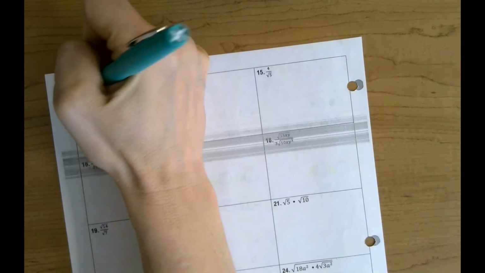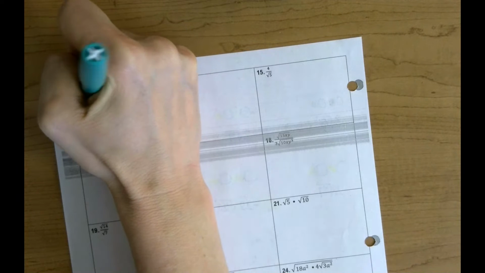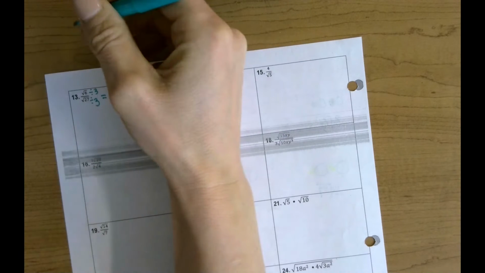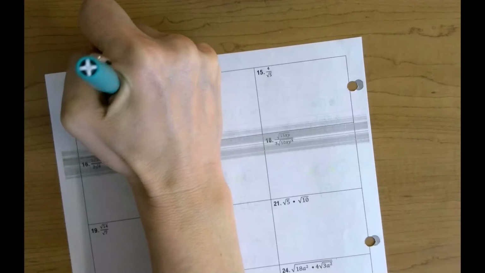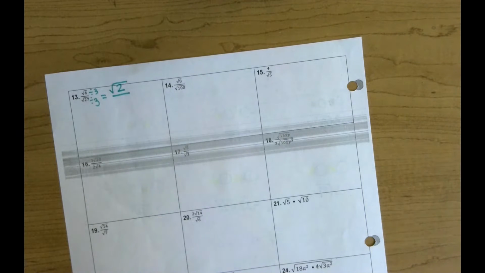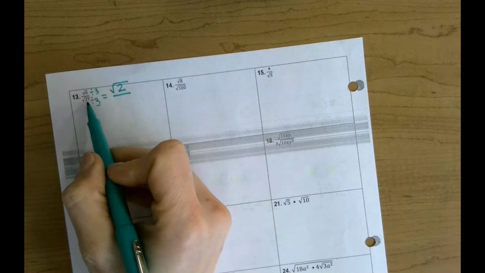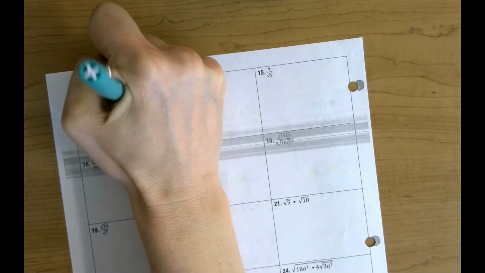So it's just like with any fraction. It's a lot easier if you do that first. So like 6 and 27, I know that both of those have a factor of 3. So I'm going to divide both sides by 3. And that's going to give me the square root of 2, because the square root of 6 divided by 3 is the square root of 2. And then the square root of 27 divided by 3 is the square root of 9.